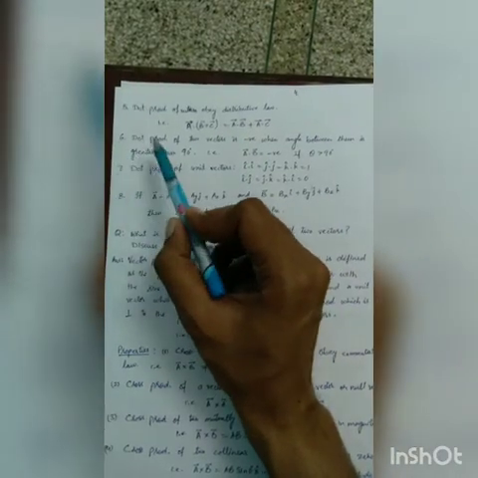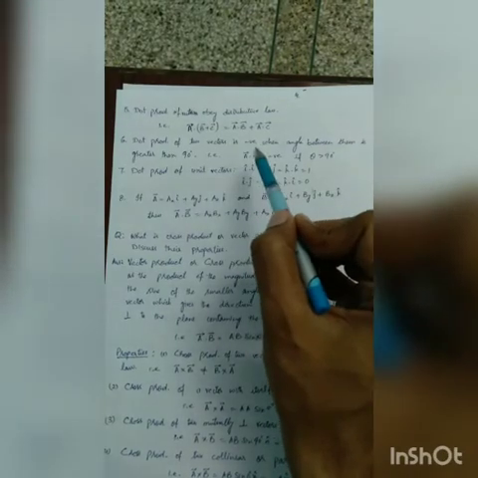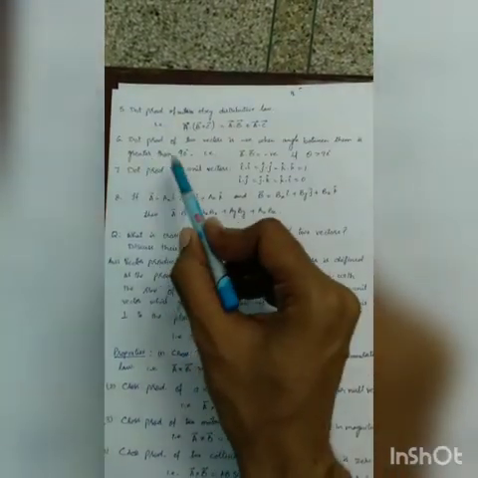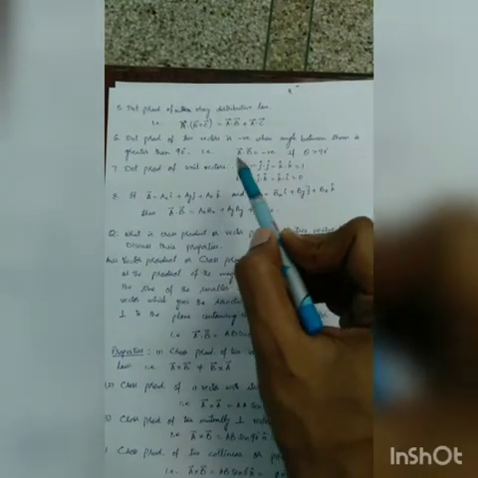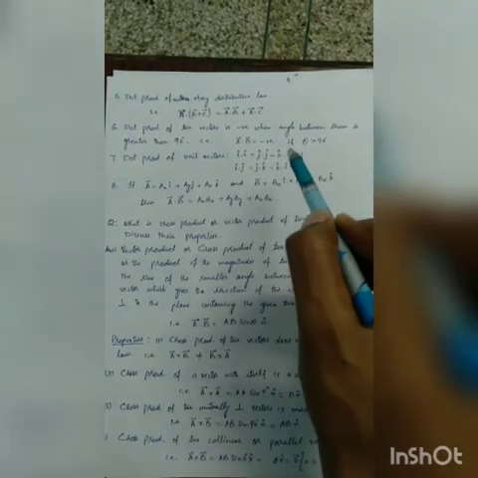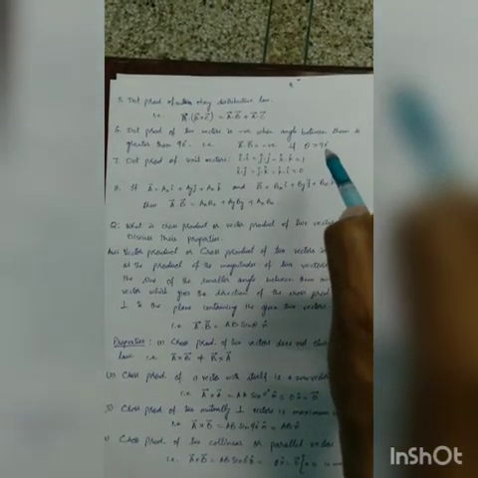Next property: the dot product of two vectors is negative when the angle between them is greater than 90 degree, that is, a vector dot b vector is negative if the angle between them is greater than 90 degree.